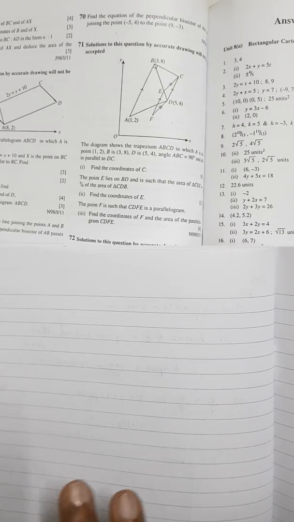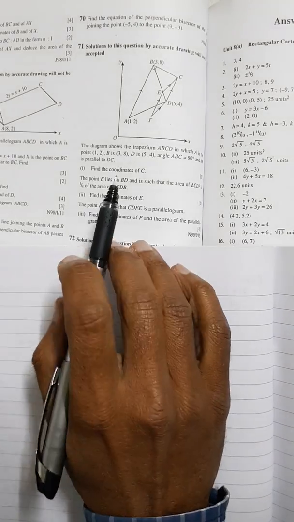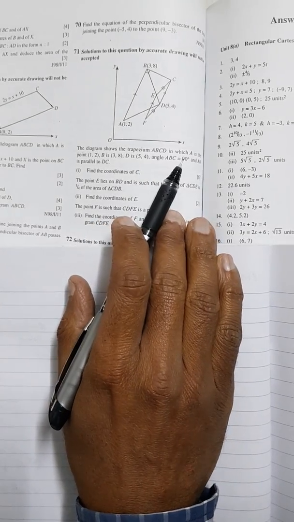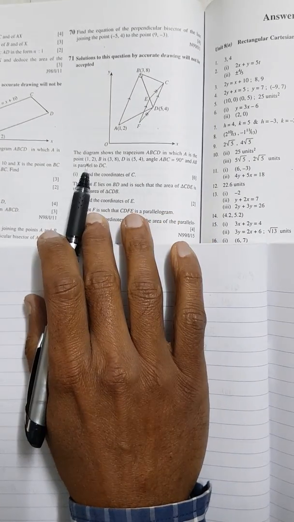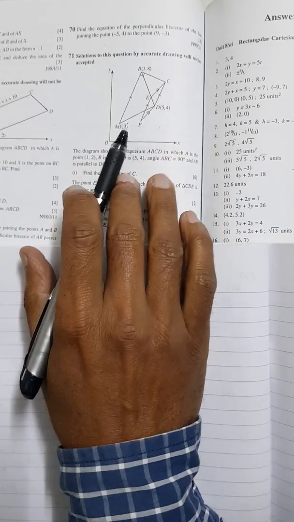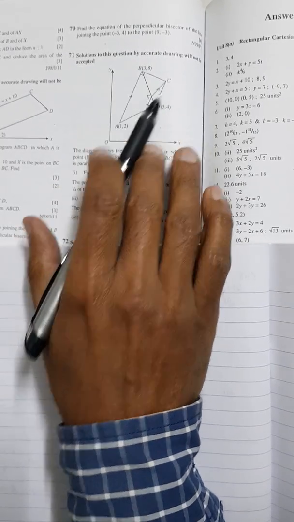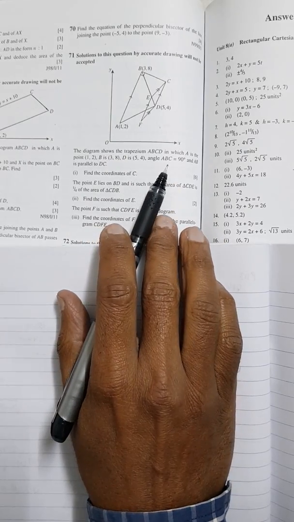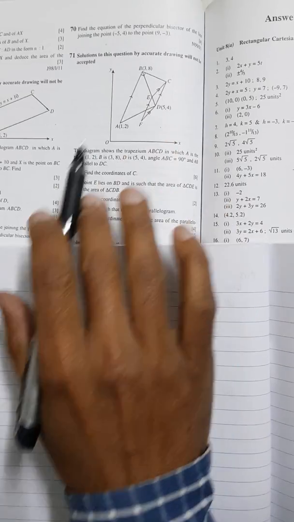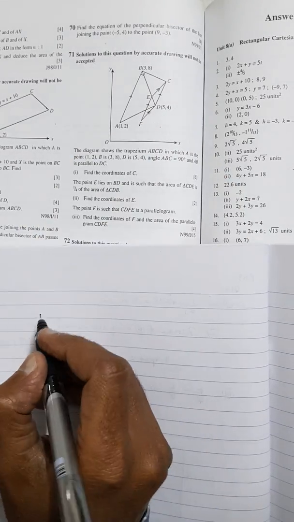Okay, for question number 71. The diagram shows the trapezium ABCD, in which A is the point (1, 2), B is the point (3, 8), and D is the point (5, 4), as can be seen there. That's a trapezium. Angle ABC is equal to 90 degrees, and AB is parallel to DC. I can find the gradient of AB if I want.